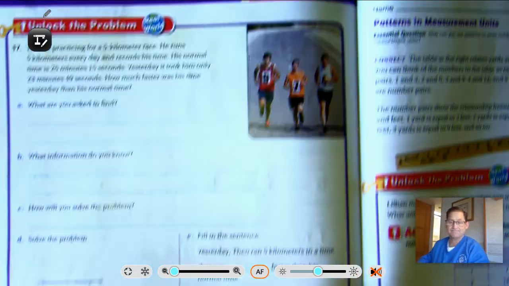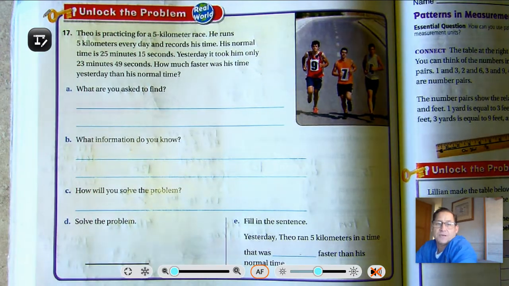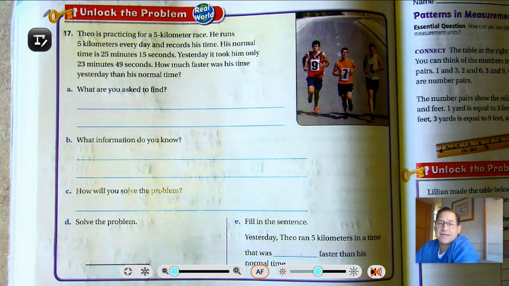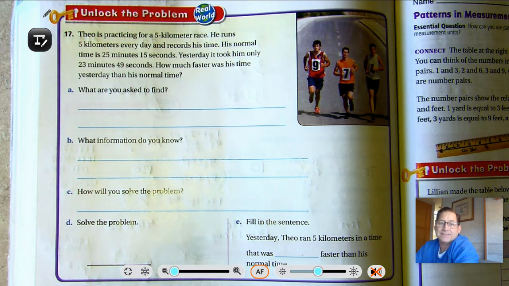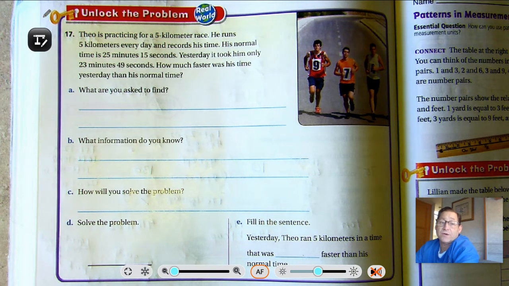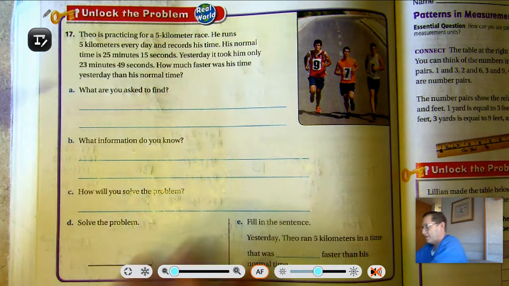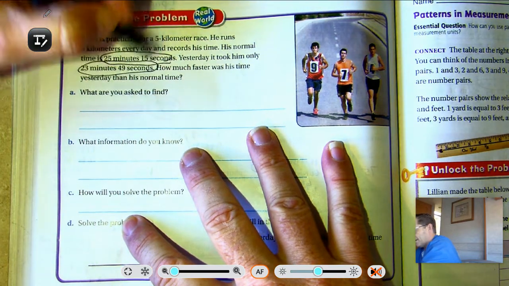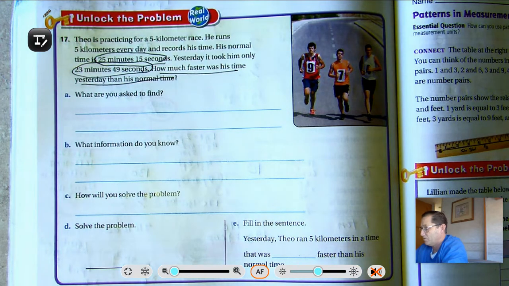Number 17. Theo is practicing for a 5-kilometer race. He runs 5 kilometers every day and records his time. His normal time is 25 minutes, 15 seconds. Yesterday, it took him only 23 minutes and 49 seconds. How much faster was his time yesterday than his normal time? All right, so we have these 2 times.